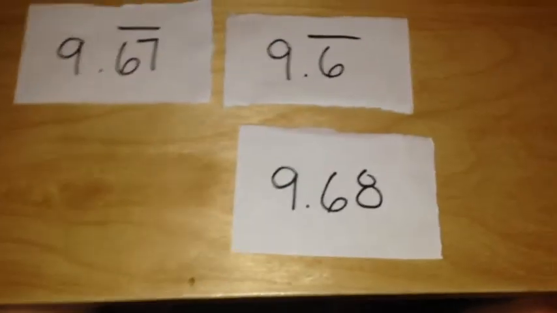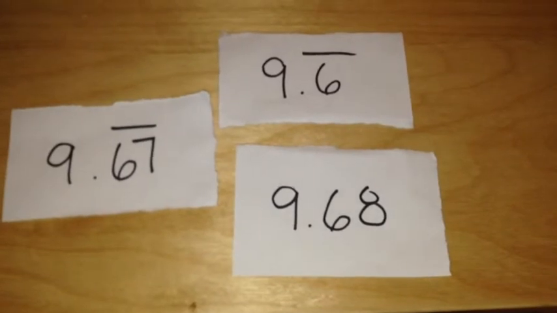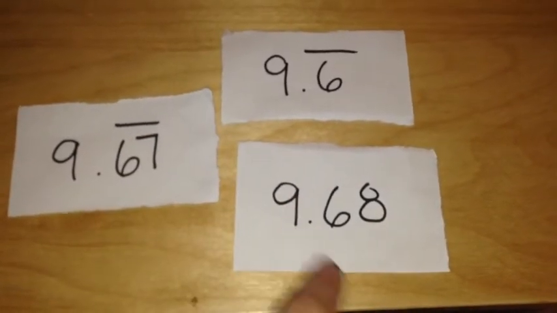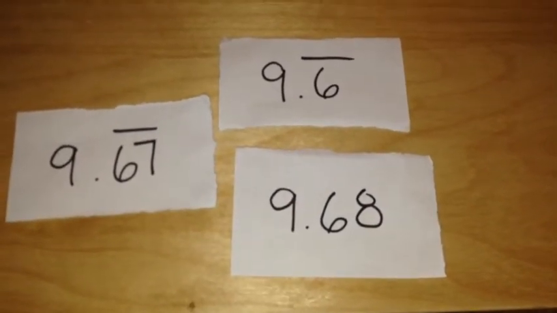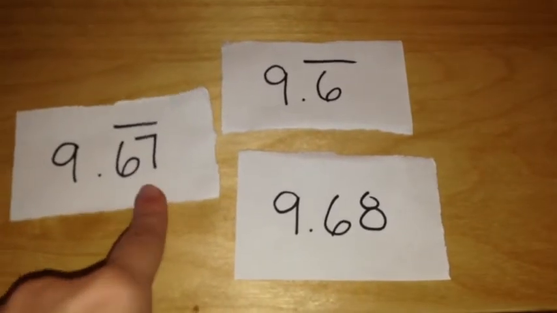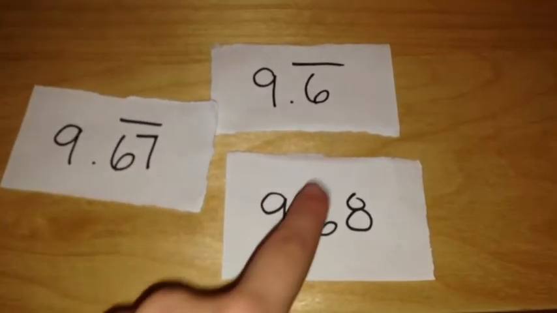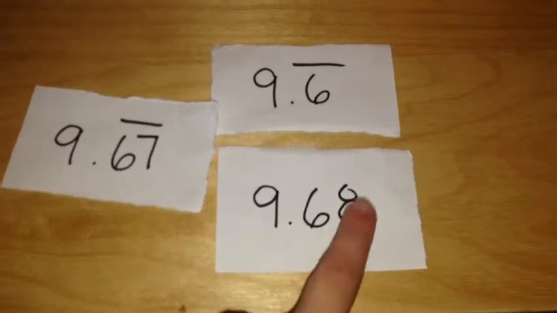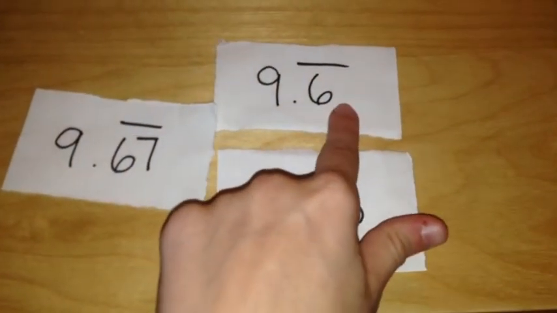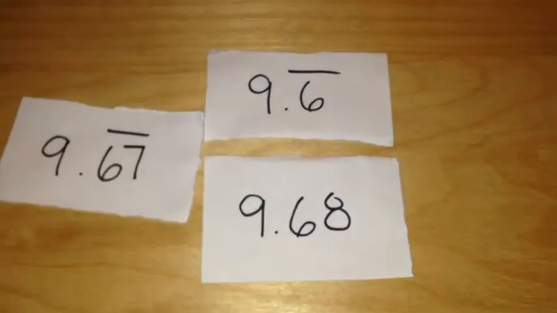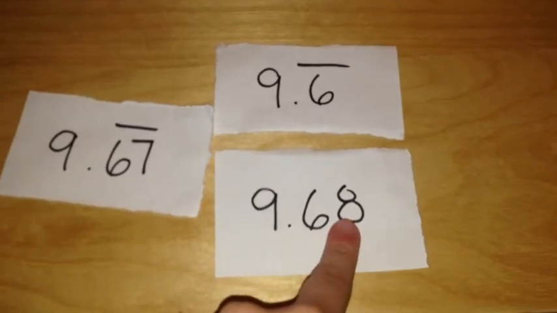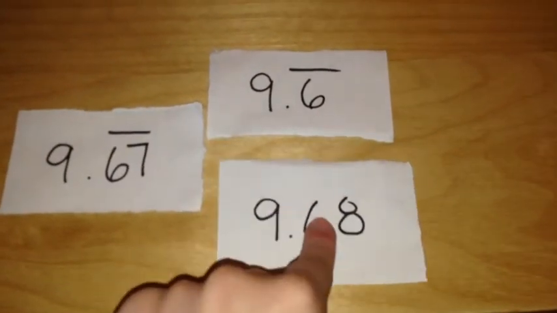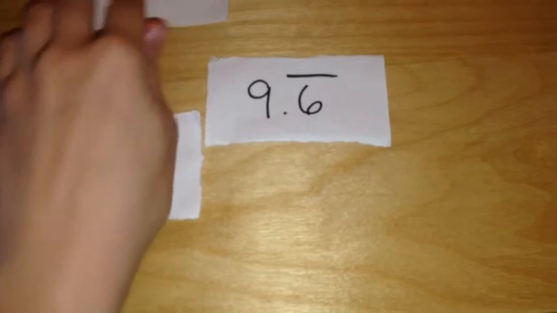So we are left with 6s in the tenths. Since we have 6 in all the tenths, we'll now move on to the hundredths. We have 7, 8, and a 6 because it keeps on repeating. So 8 is bigger than 7 and 6, so that's the next largest.